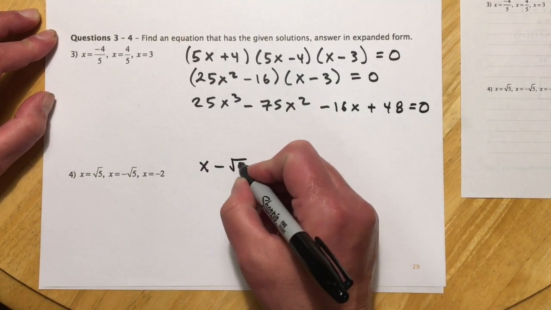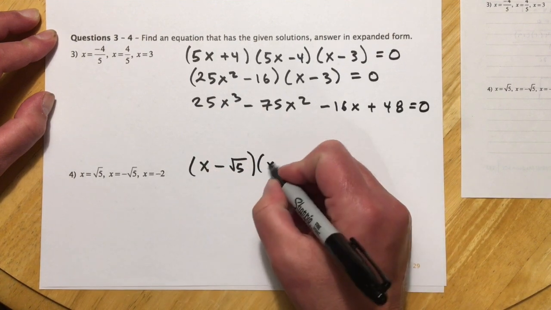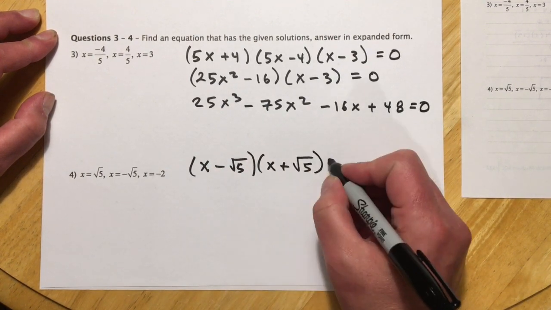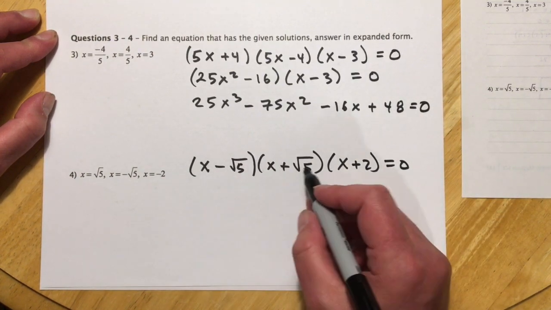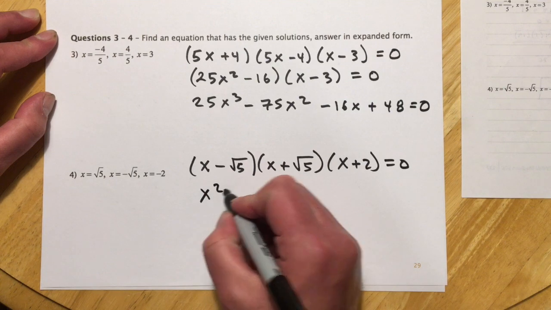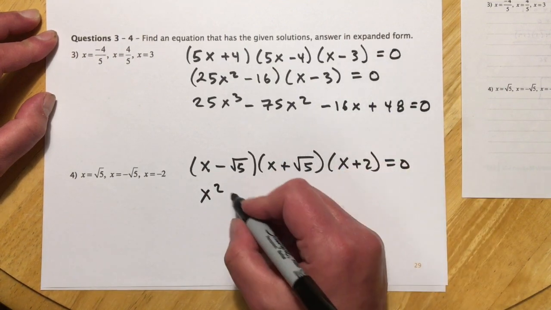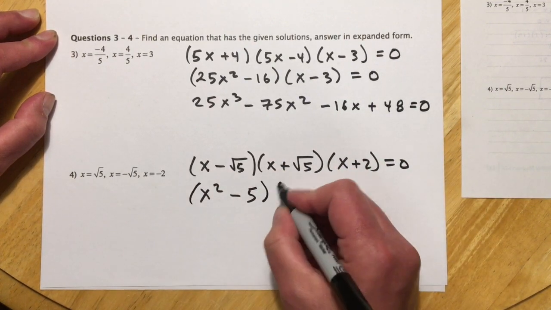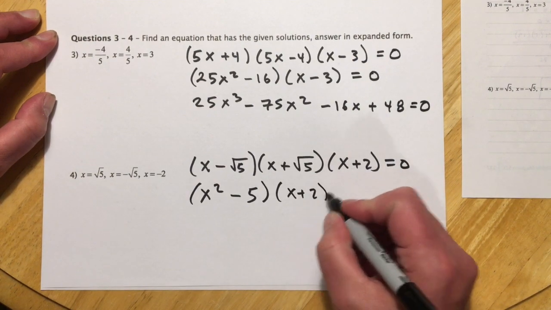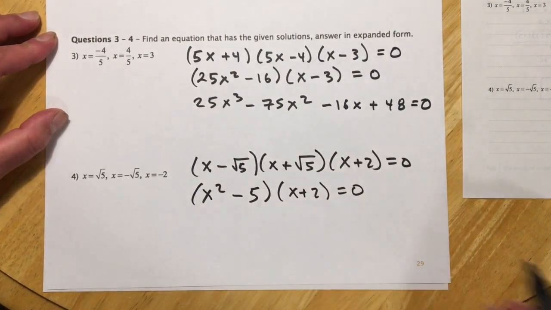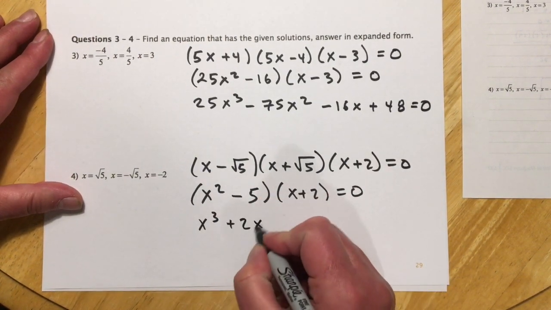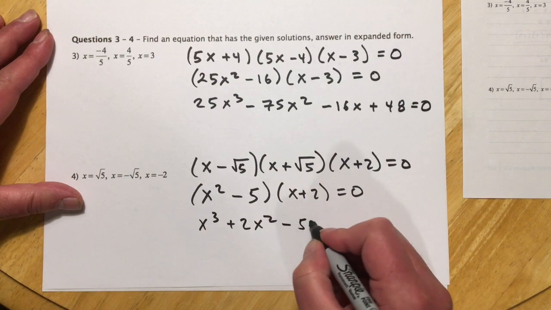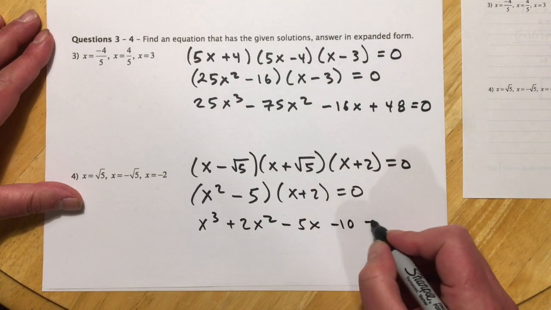So x minus root 5, x plus root 5, and x plus 2 equals 0. So this will be x squared, and then root 5 squared again is 5, and then just times the x plus 2. So this will be x cubed, and then plus 2x squared minus 5x minus 10 equals 0.